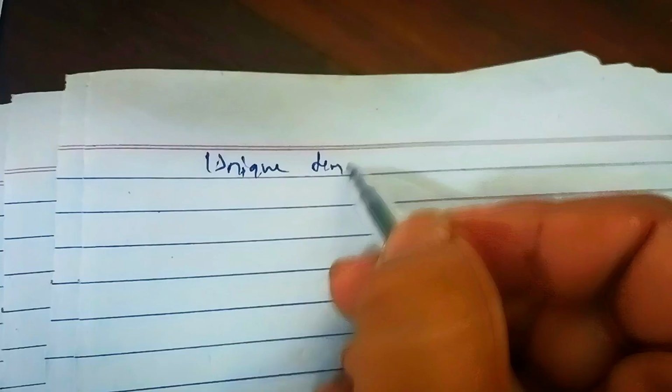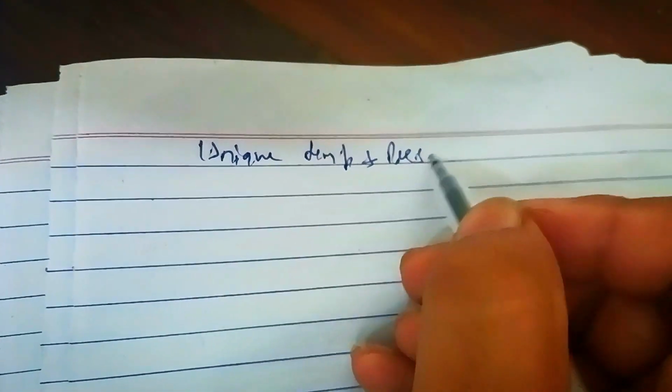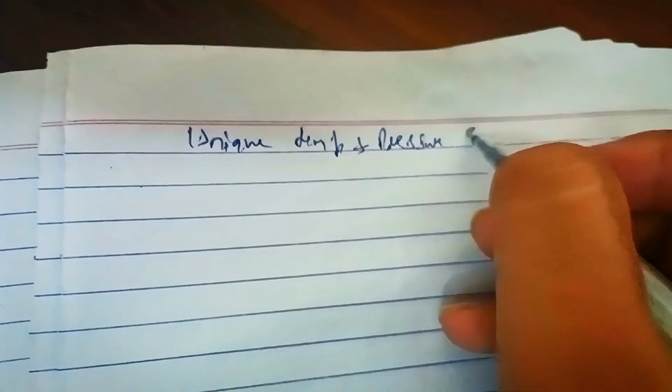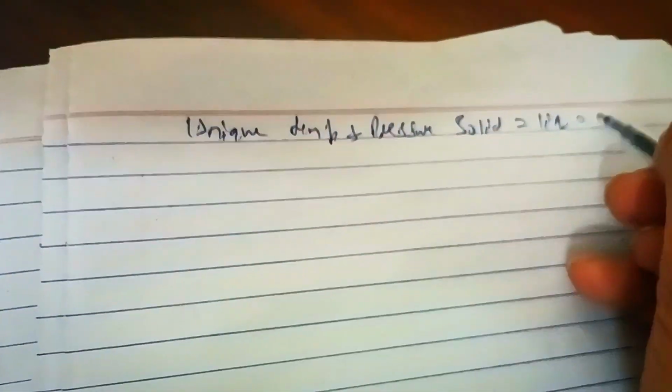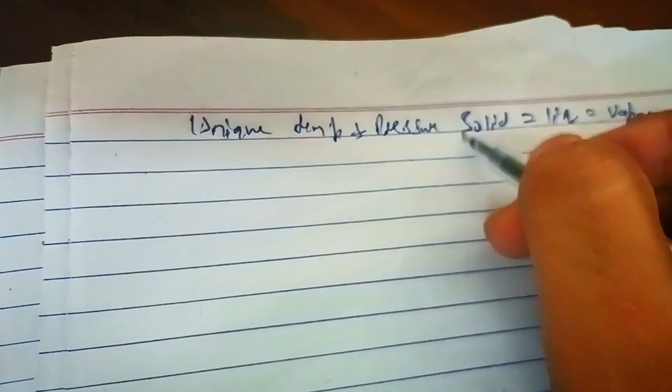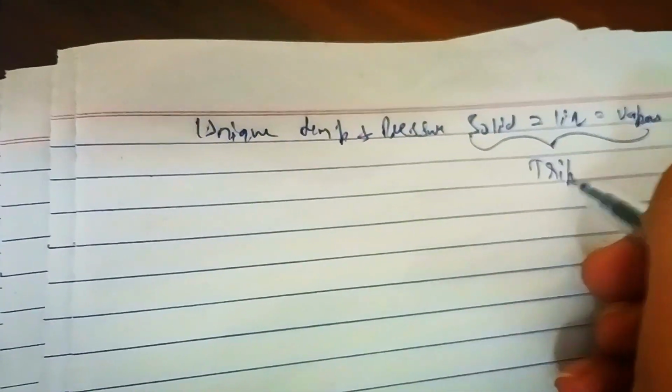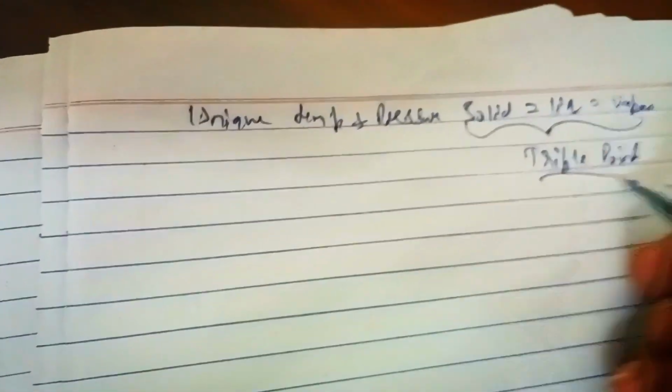The triple point is the unique temperature and pressure where solid equals liquid equals vapor. This is the triple point.